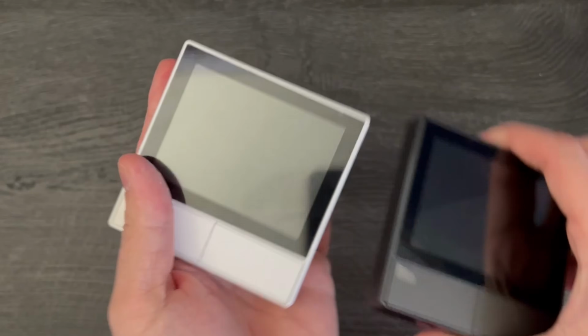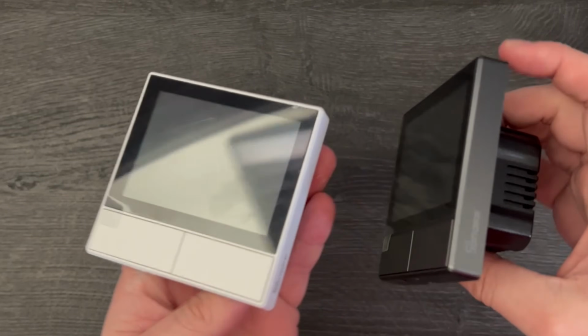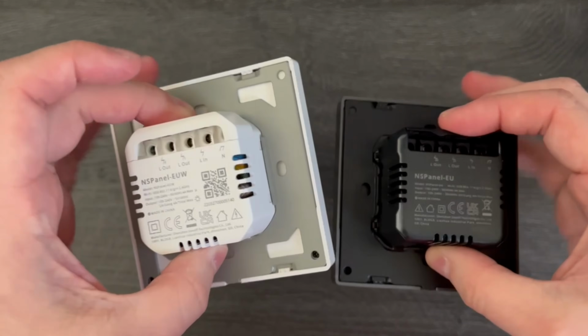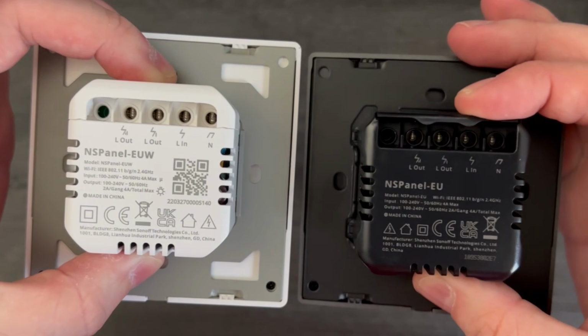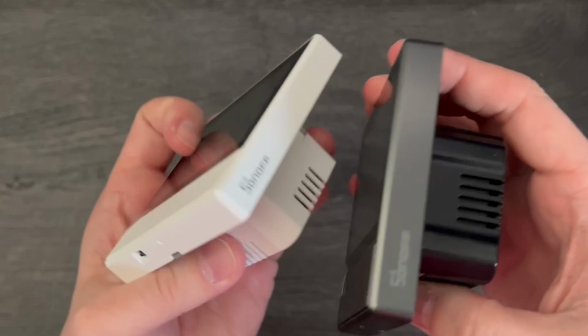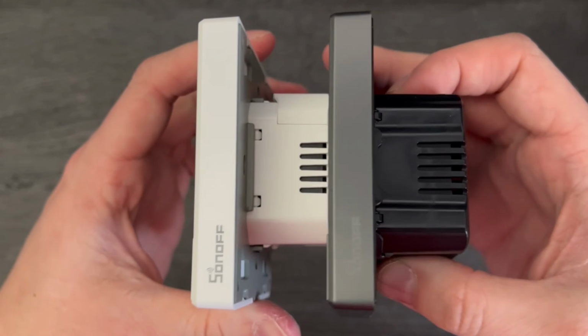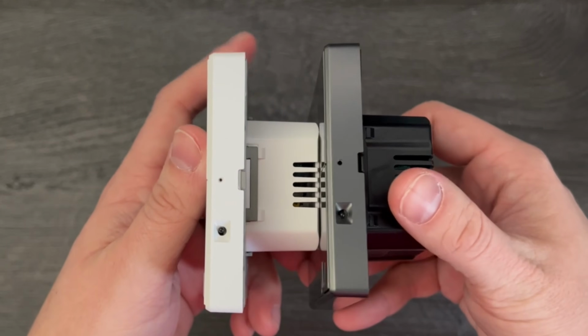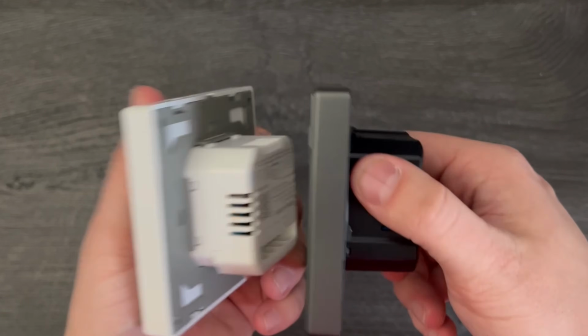The White panel is identical to the original panel, but there are a couple of design refinements within this White panel. The first and most obvious one is the inclusion of a QR code on the back of the device. Using this QR code allows Sonoff to not have to bundle instructions within the box, so they can just cut down on the waste packaging for this product.